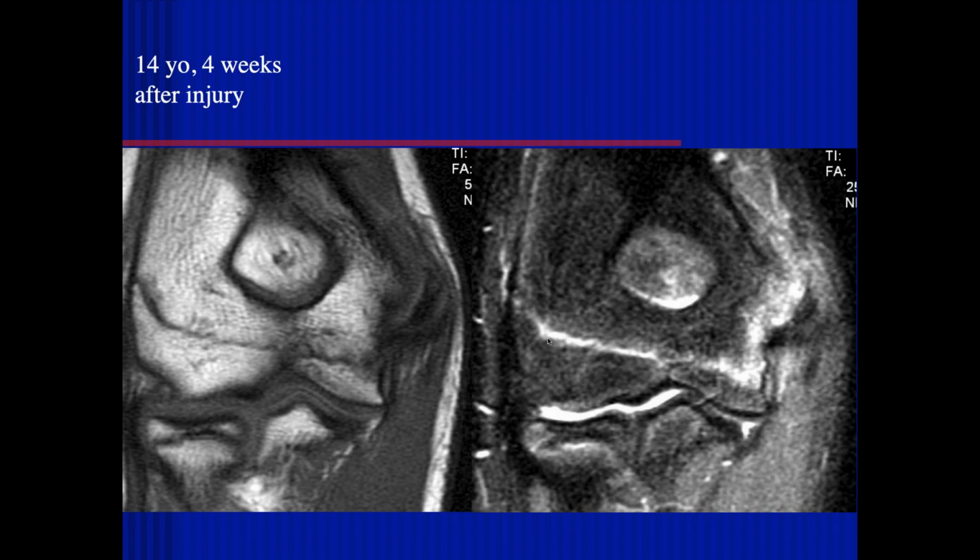This is a little older individual who is a baseball pitcher. So we can see here that his ossification centers are much larger and more well developed. And there is a little bit of increased fluid signal intensity along the medial epicondyle, along the physis, compared to the other physes.